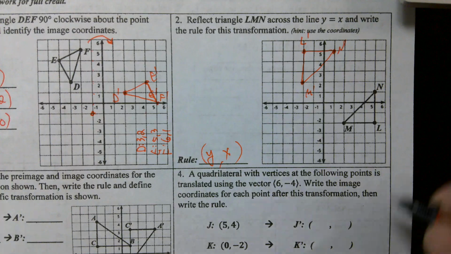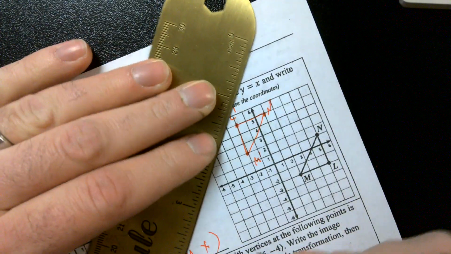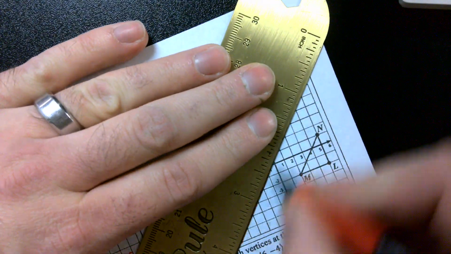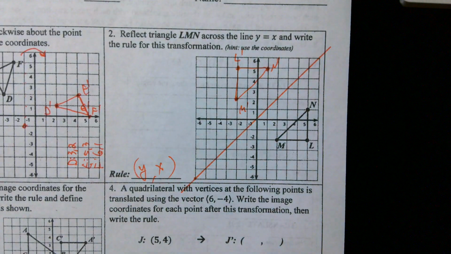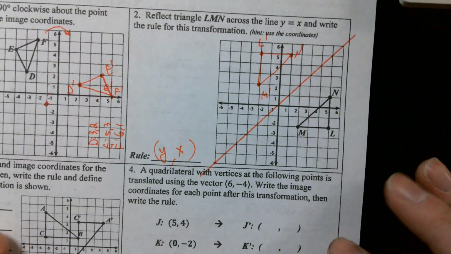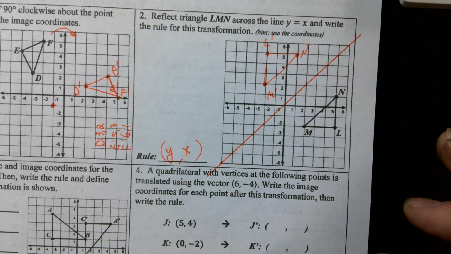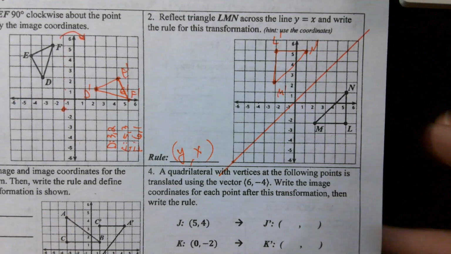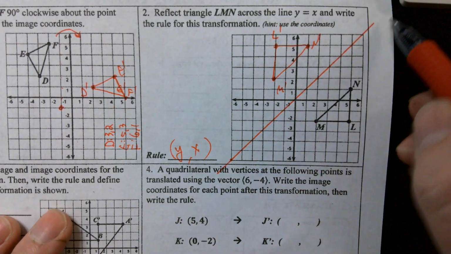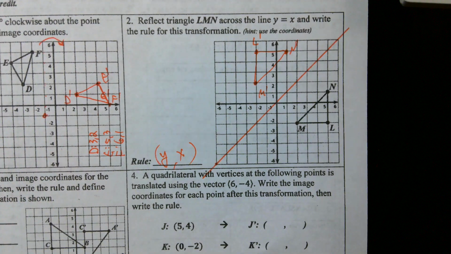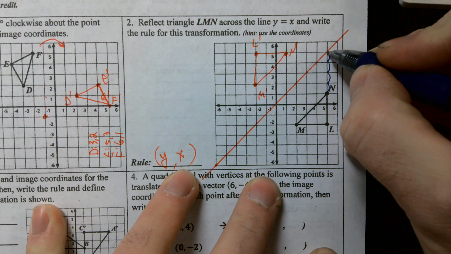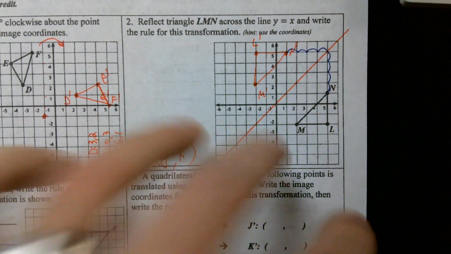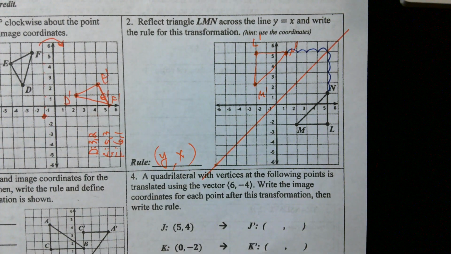Right, that looks like a pretty good reflection. Let me draw my line of reflection to check. Yep, it looks pretty good to me. And that's a real easy way to get that one done, right? Now, alternatively, you could draw this line, and then from N, count 1, 2, 3, 4 spaces, 90 degrees, 1, 2, 3, 4 more spaces like that. You could do that too, it's up to you.